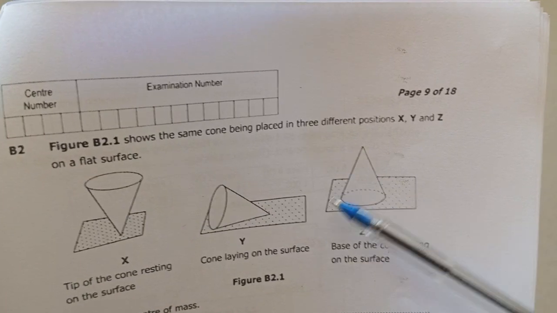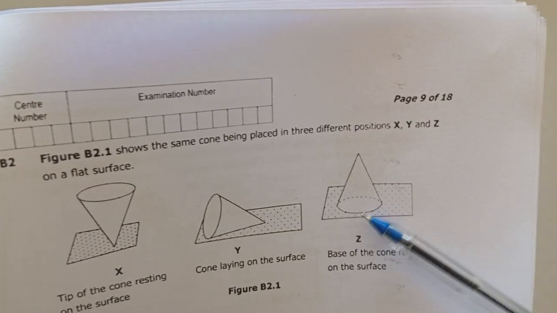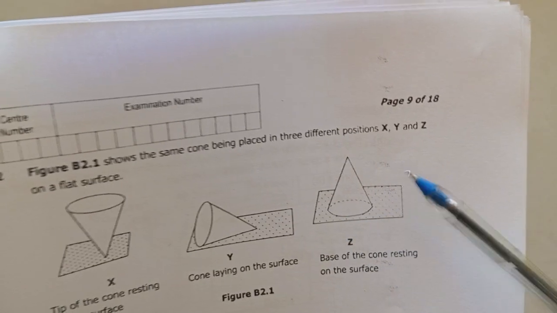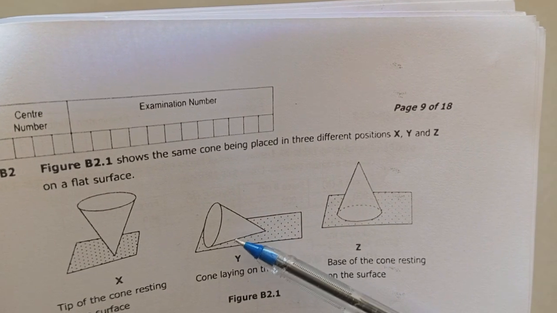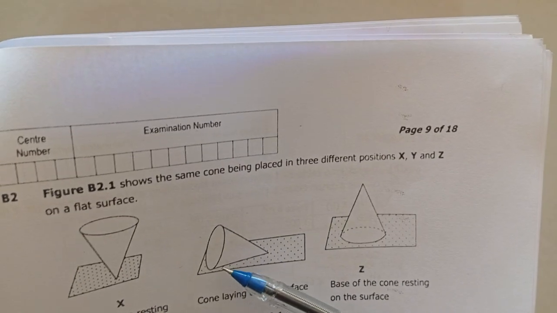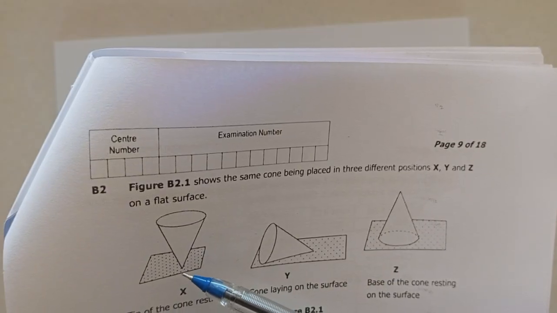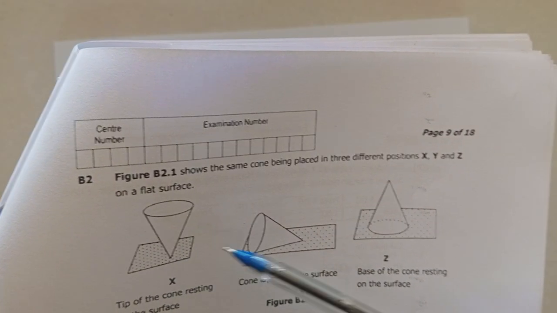And this is because of the base. This base is quite large, okay? So there is this area on the base. This one, it easily changes its position because it's more like on a neutral position. But this one, it's very unstable, okay?